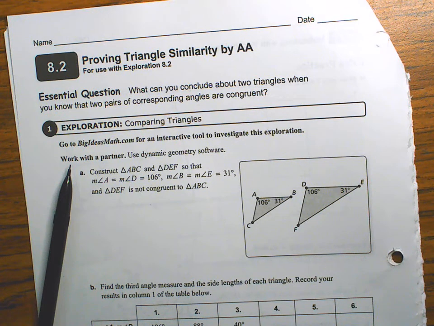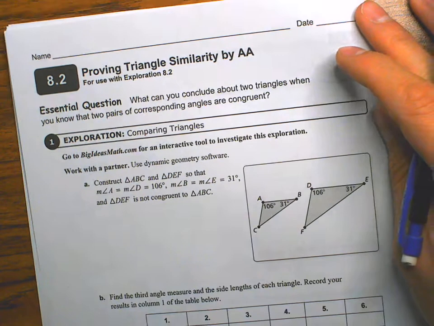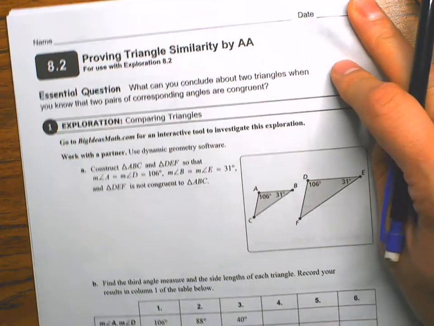Hi, welcome to lesson 8.2, proving triangle similarity by angle. So before we get started, let's go ahead and get our papers ready for the lesson.